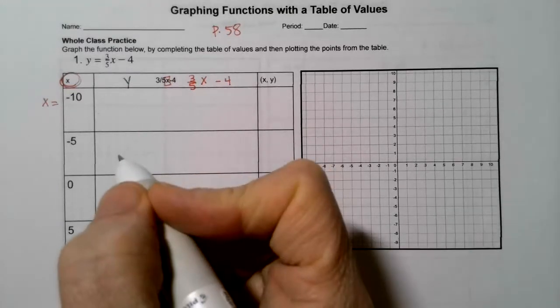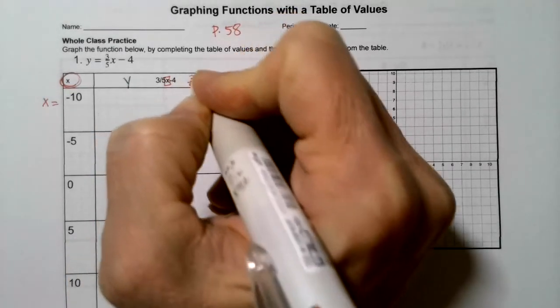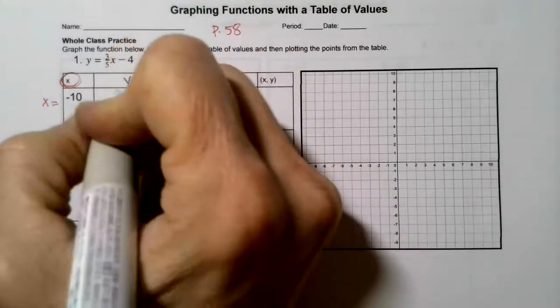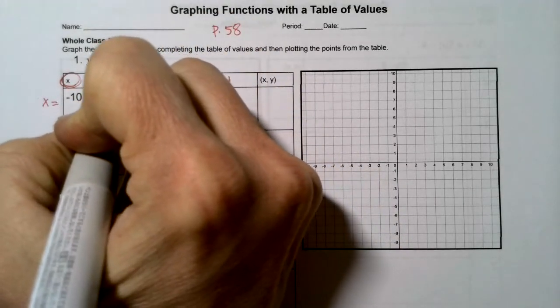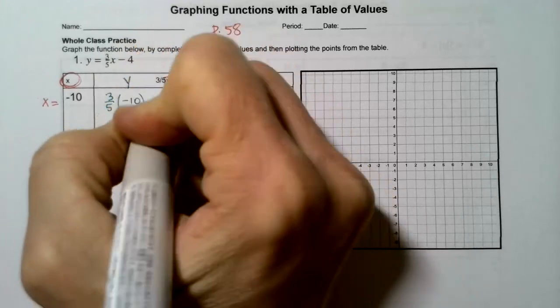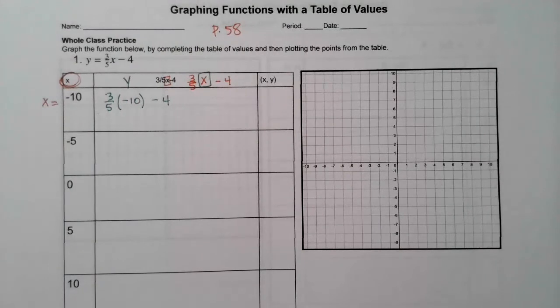So for this first example, you can see right here is where my x value is, and that's what I'm going to replace with the given values. So 3/5 times -10 minus 4. So you're going to want to use a calculator. You don't have to use a calculator. There are ways to do it without a calculator, but you're probably going to want to have a calculator.